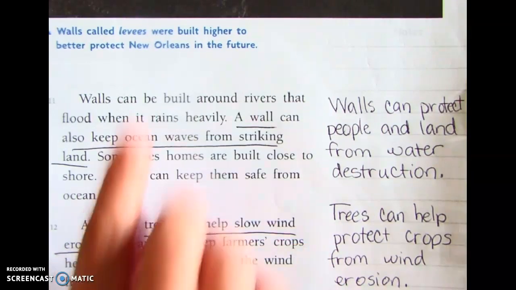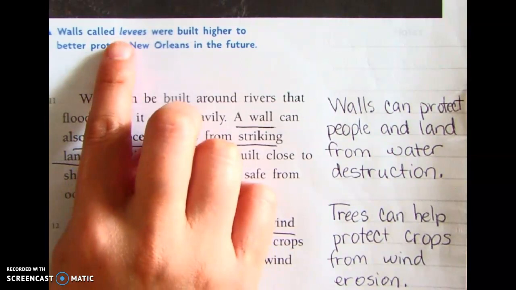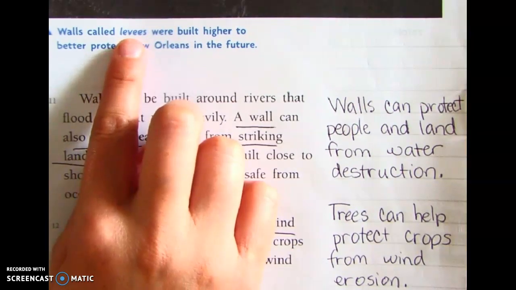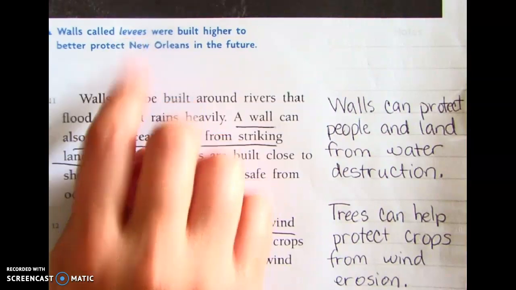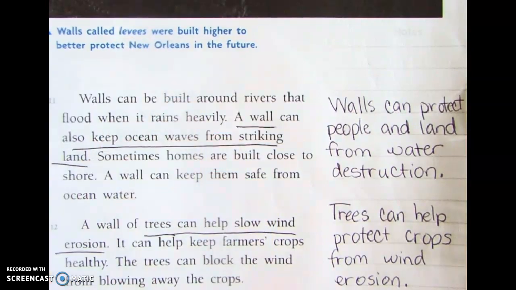Notice that in the caption of the photo, a new word, new vocabulary terms introduced, and this is levees. Walls called levees were built higher to better protect New Orleans in the future. So a levee is another term or a synonym for a high wall that is created or built to protect land.